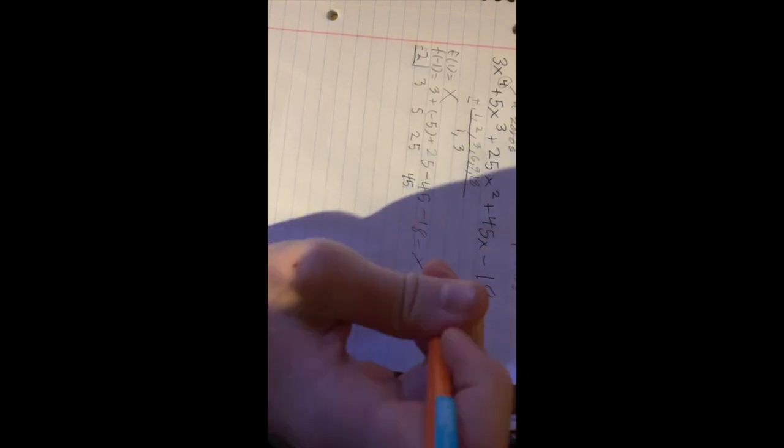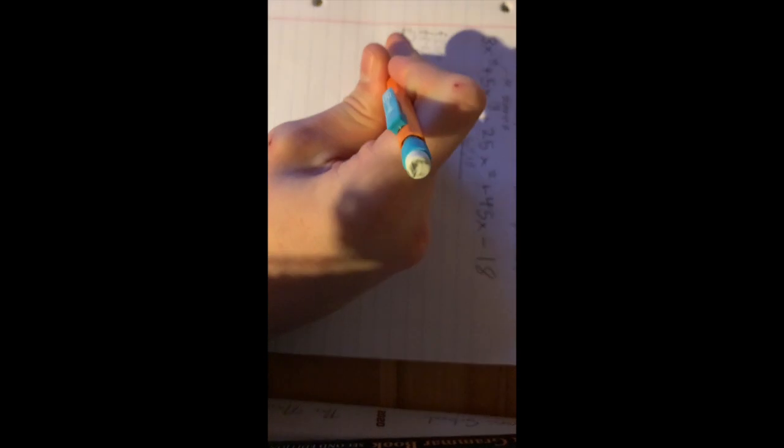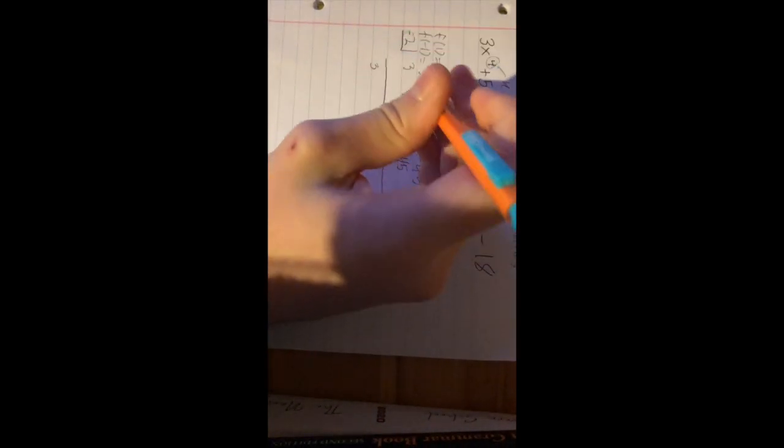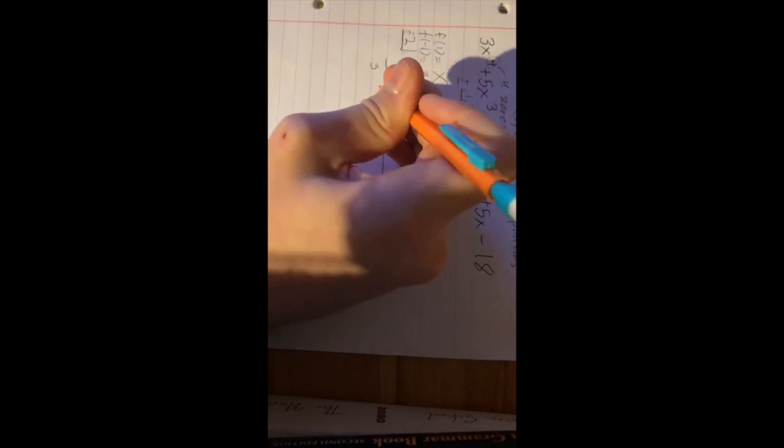So I have these coefficients: 3, 5, 25, 45, and negative 18. Line up, bring down the 3. Negative 2 times 3 is negative 6. Add to 5, that'd be negative 1. Negative 2 times negative 1 is positive 2, that'd be 27.